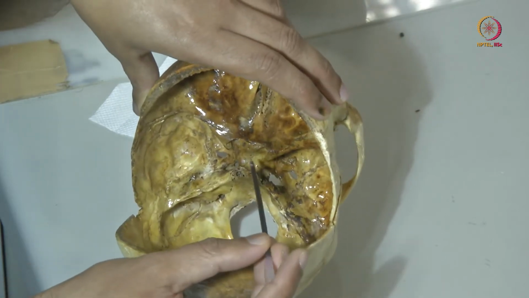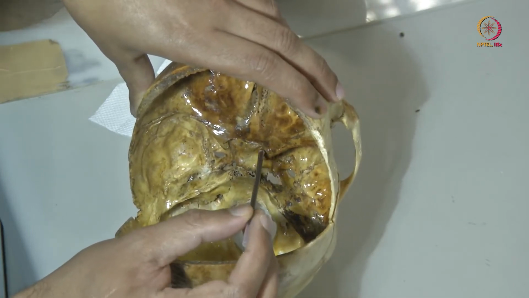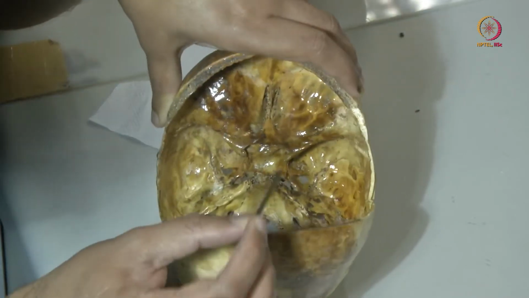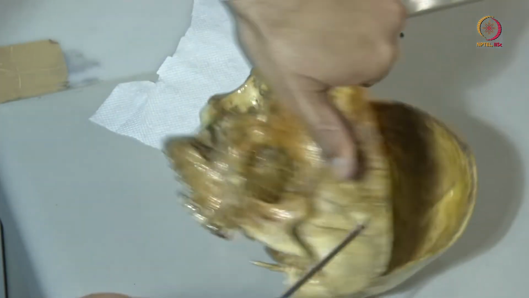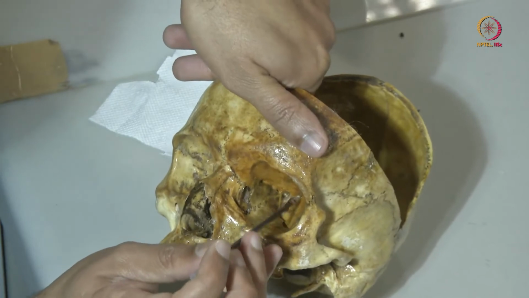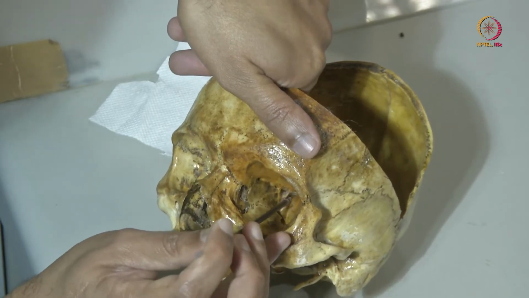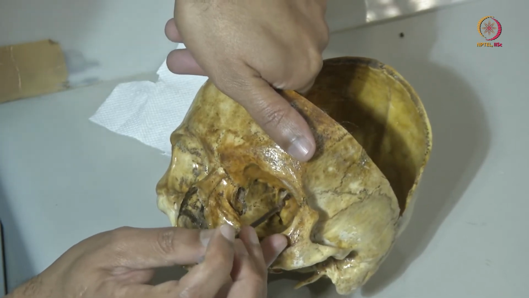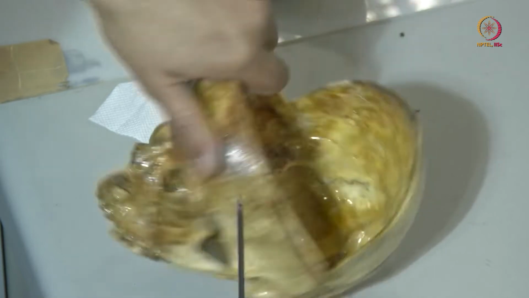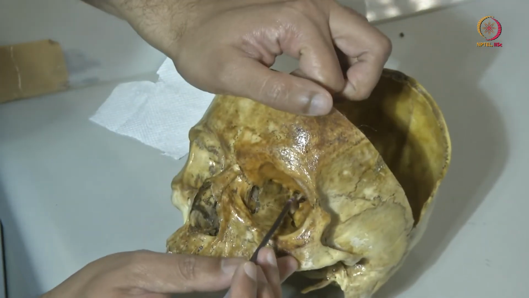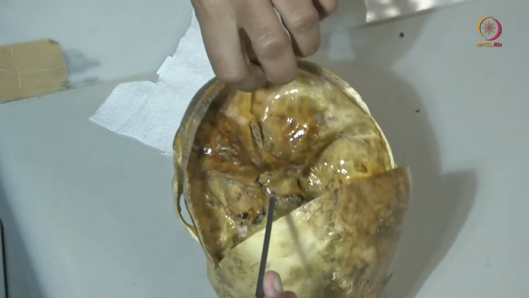Now, third, fourth and sixth nerves. You have the third, fourth and sixth nerves coming from here to here. They come in through this other opening at the back of the eye. That is the superior orbital fissure. So, this is the second nerve, and the third, fourth and sixth come in, or rather exit out of the cranium, through here. So, 1, 2, 3, 4 and 6. That is the arrangement.